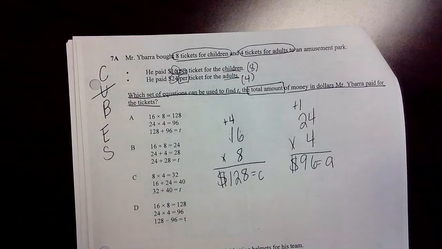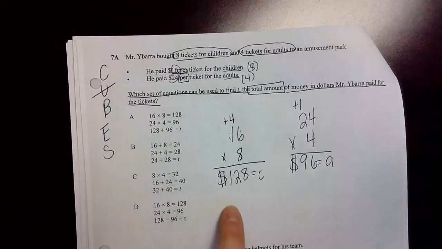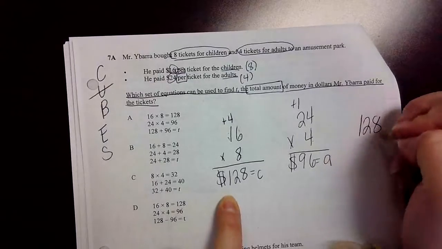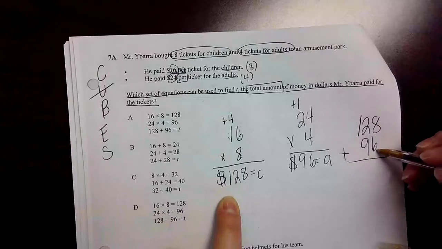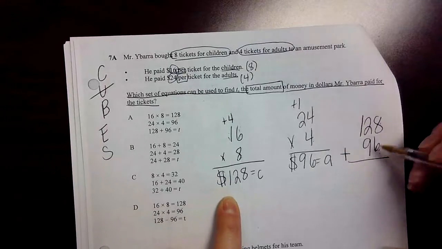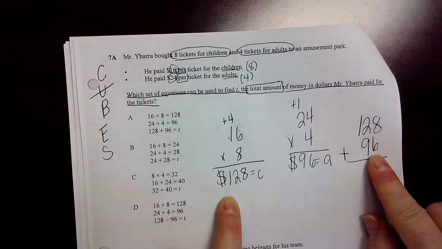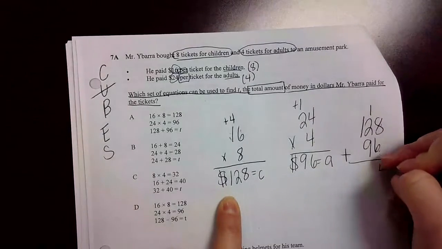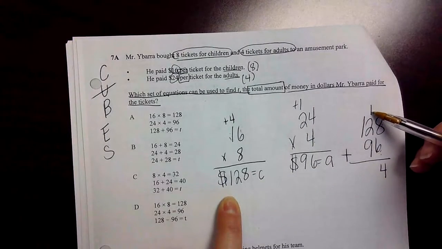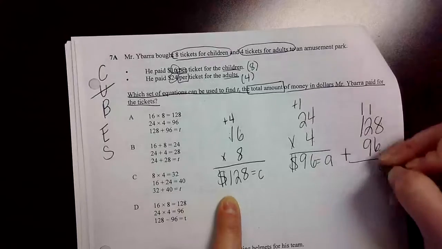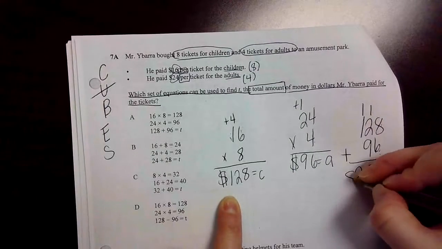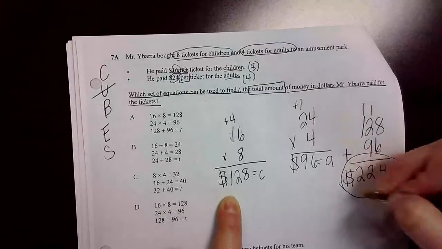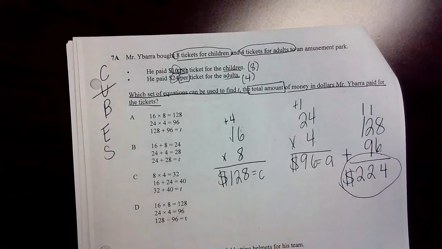So what's his total amount of money he spent on the tickets? Well, now I'm going to combine 128 and 96. 6 and 8 plus 6 is 14. Since I'm in the ones, I'm going to regroup to the tens and keep my 4. 9 and 1 make a 10, plus 2 more make a 12. Regroup to the hundreds, and 1 and 1 makes 2. Whoa, he spent $224 going to the amusement park.